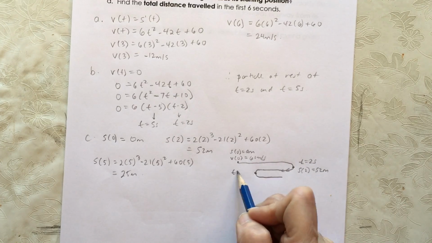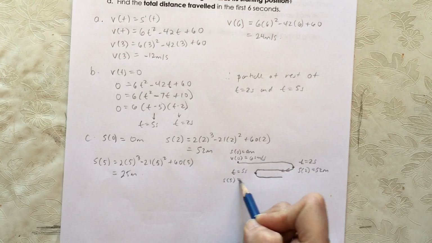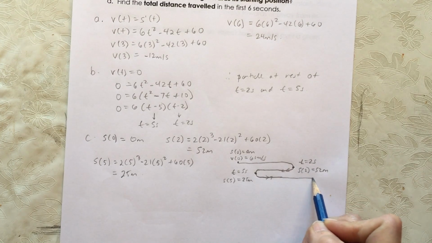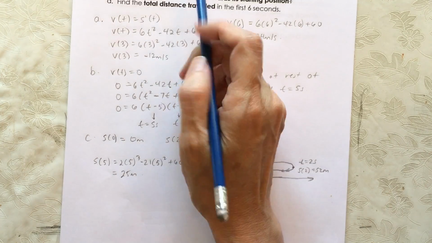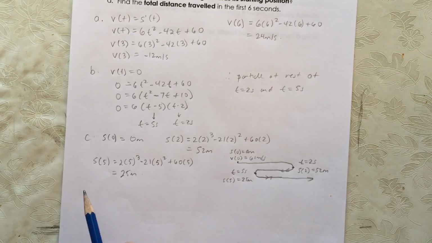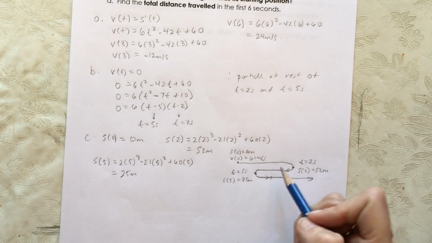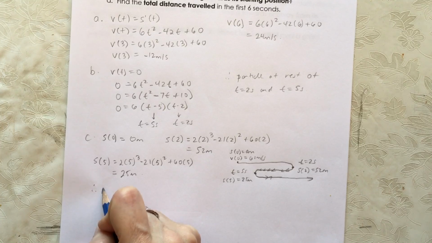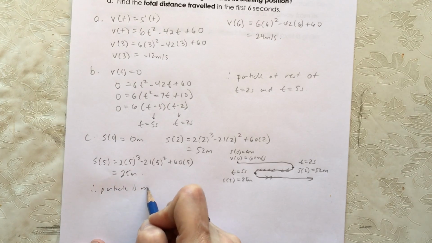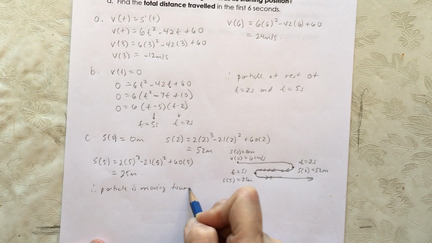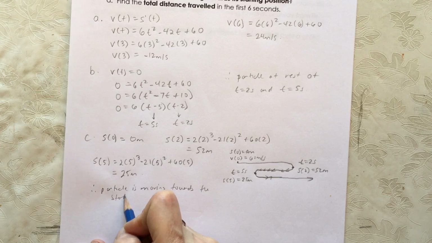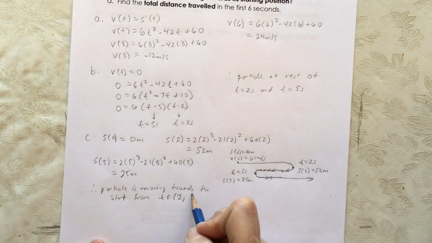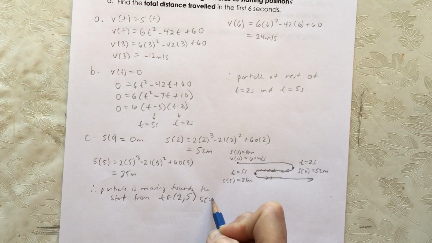So this is t is 5 seconds and S at 5 is 25 meters, and then we continue to move away from the start forevermore because they don't give us an ending time. So the question was, when is the particle moving towards its starting position? So towards is just from 2 seconds to 5 seconds. So we could do a therefore particle is moving towards the start from t belongs to 2 to 5 seconds.